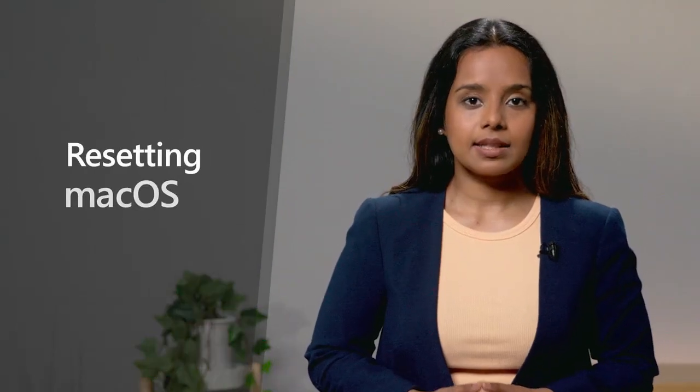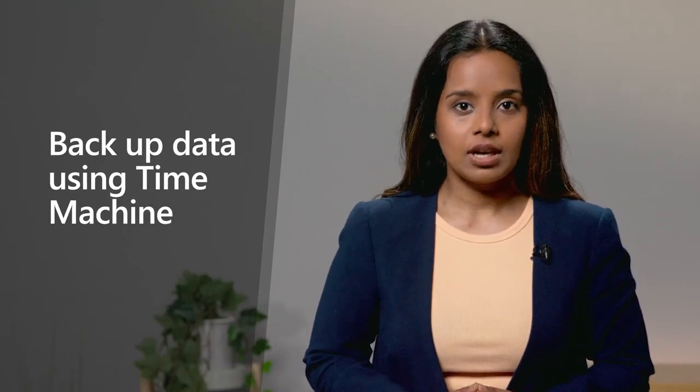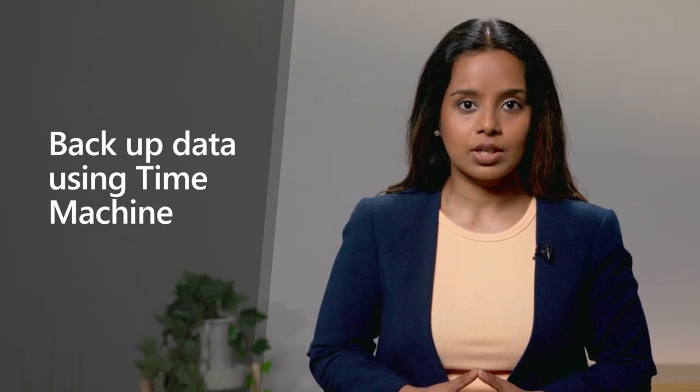Next, Ali tackled the macOS computer. The process for resetting a Mac involves erasing the hard drive and reinstalling the operating system. Let's work through the steps. In the first step, he used Time Machine to back up important files to an external drive.